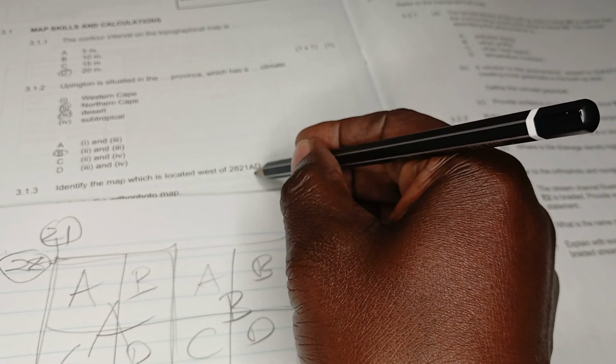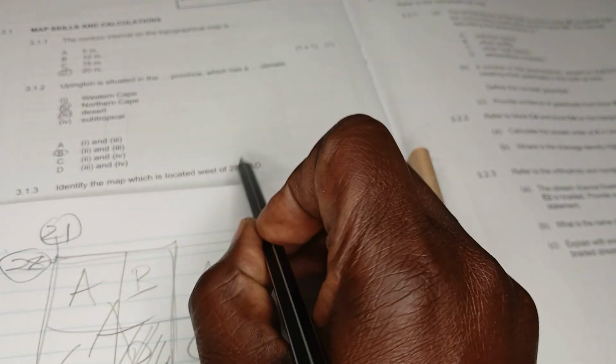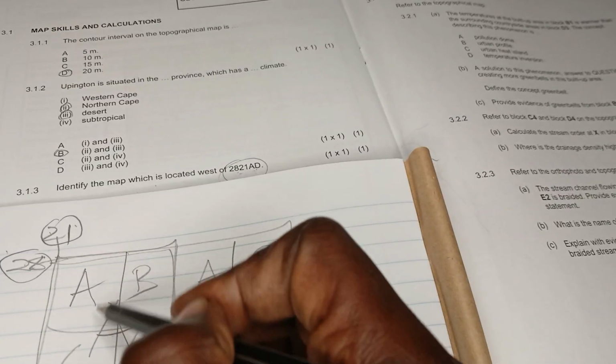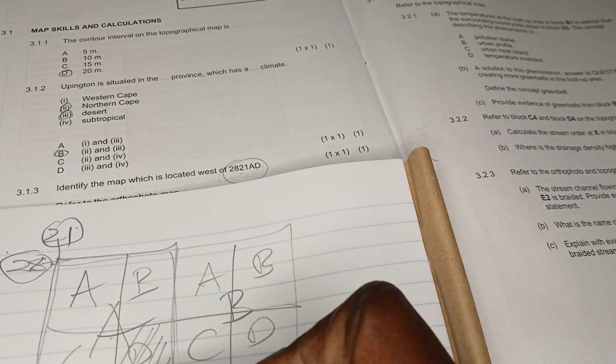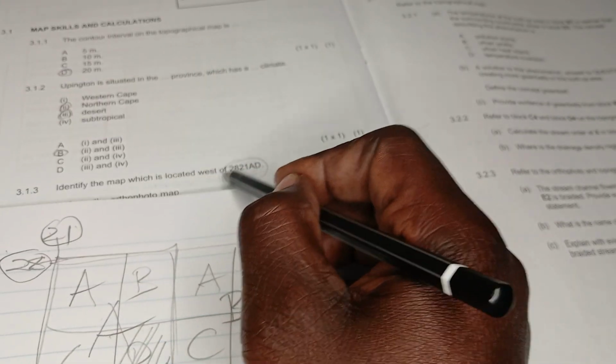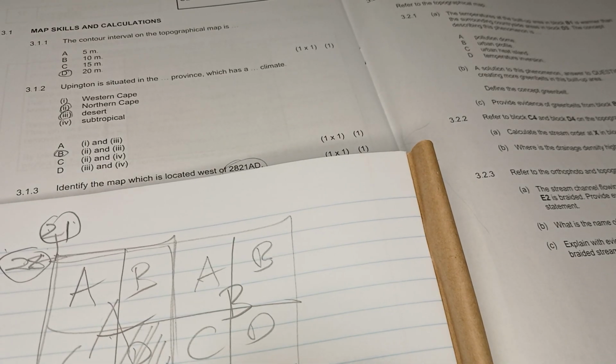Then the smaller block is D. So this shows the map 2821 AD: 2821 A, bigger block, and D, smaller block. So the question is saying identify the map which is located west of 2821 AD. What is west of 2821 AD?